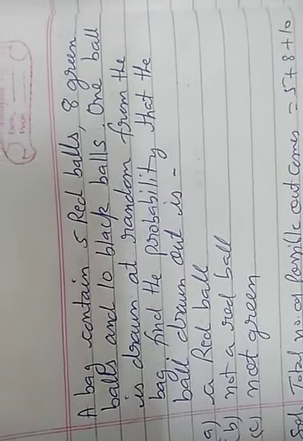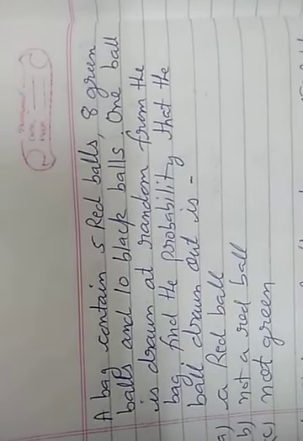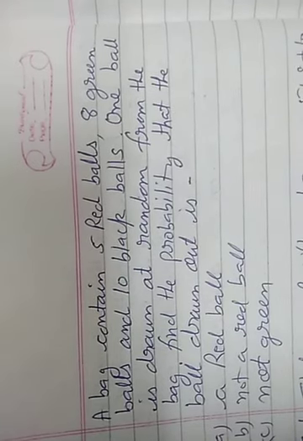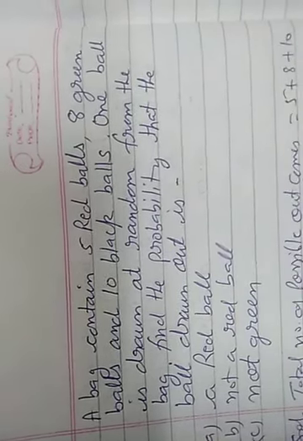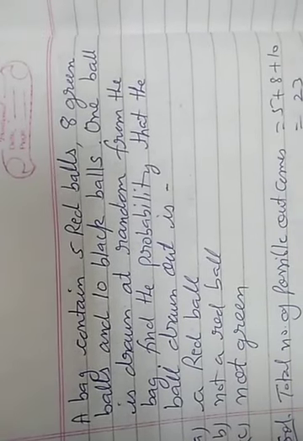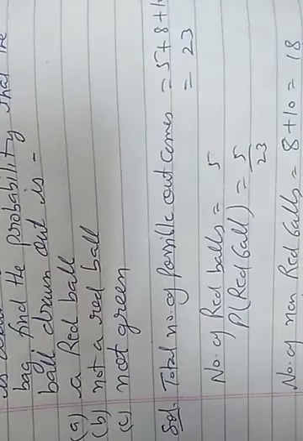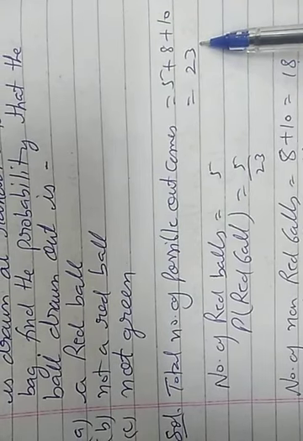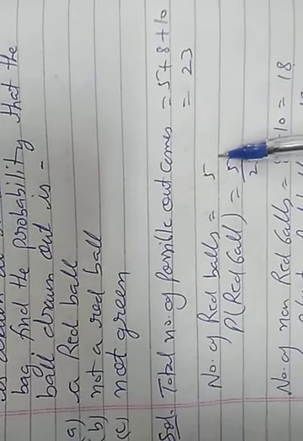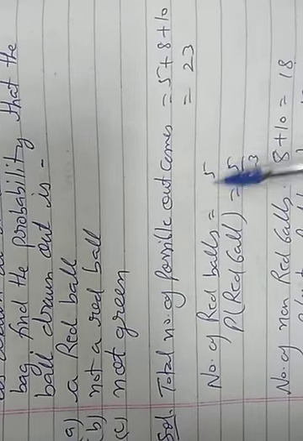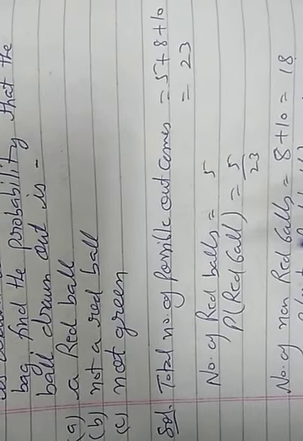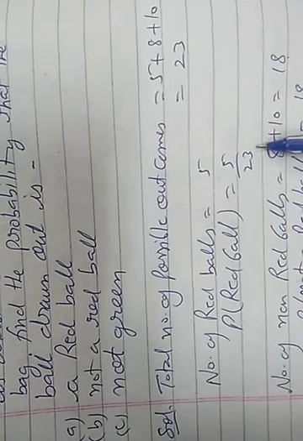Let us consider an example. A bag contains 5 red balls, 8 green balls and 10 black balls. One ball is drawn at random from the bag. Find the probability that the ball drawn out is a red ball. Now if we have to find the probability of getting a red ball, we observe that the total number of possible outcomes here will be 5 plus 8 plus 10, that is 23. So the total number of possible outcomes is 23. Now the number of red balls is 5. These are the favorable outcomes. So the probability of getting a red ball will be 5 by 23.